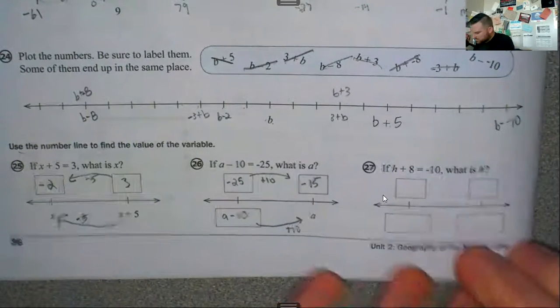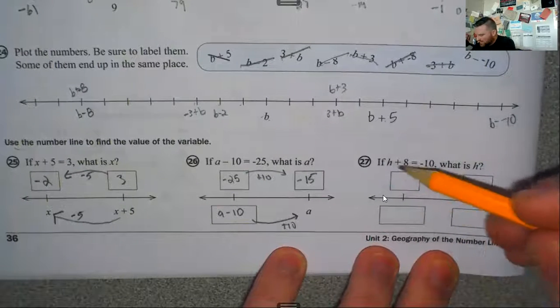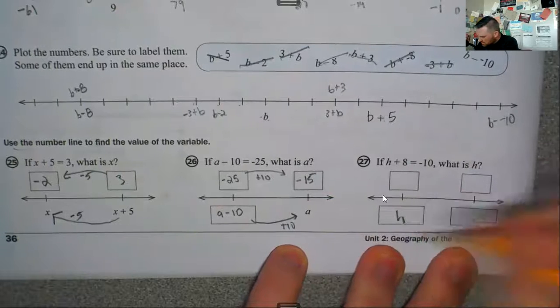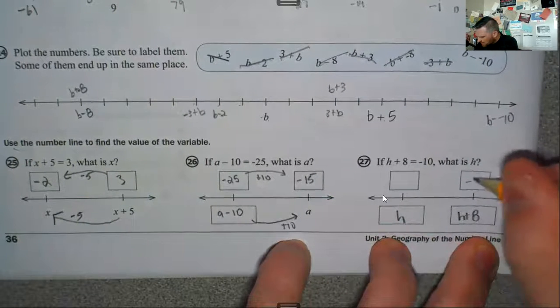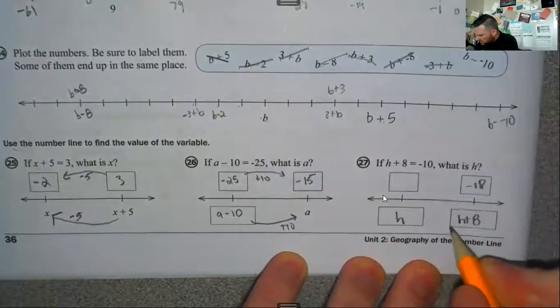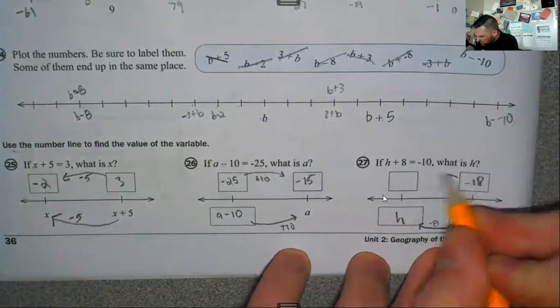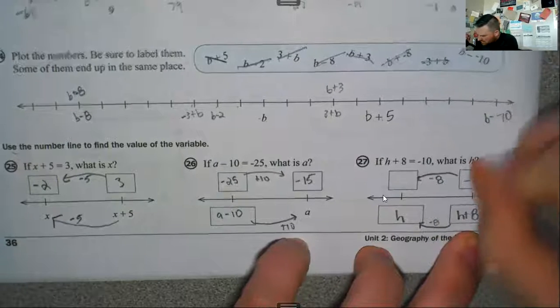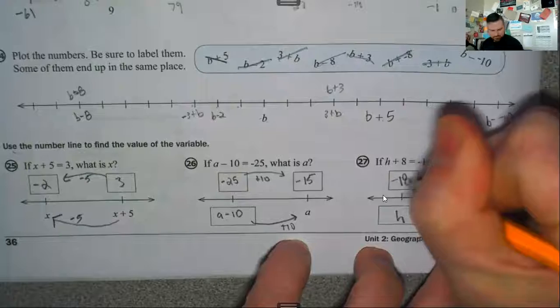And the last one, they leave everything blank. So h plus 8 is negative 10. What is h? So we'll say this is h. This is h plus 8, which was negative 10. So to go here to here, you subtract 8. So here to here, you're also going to subtract 8. And negative 10 minus 8 is negative 18.